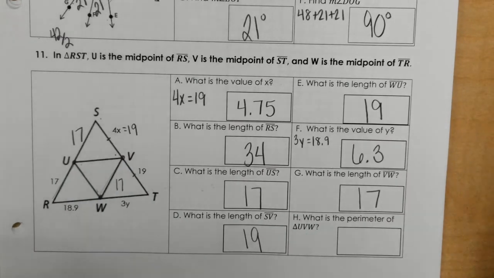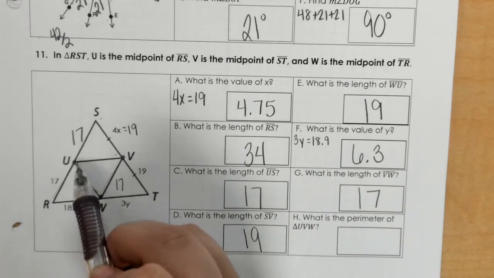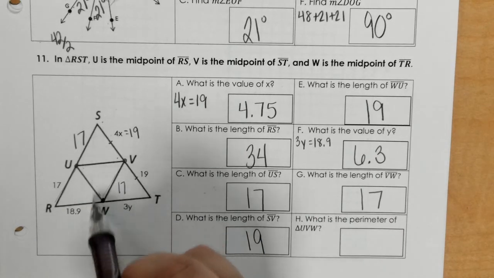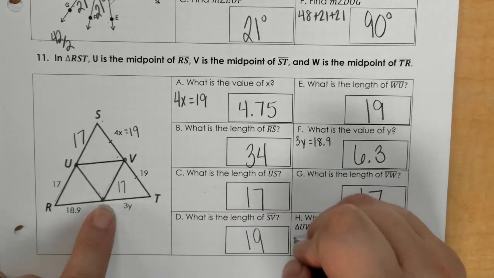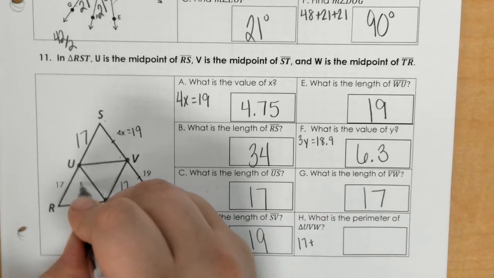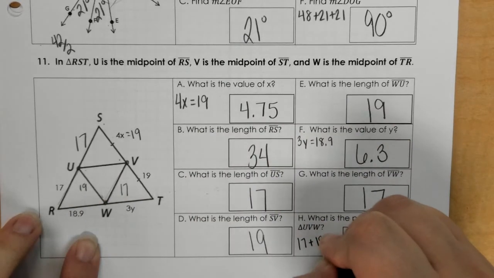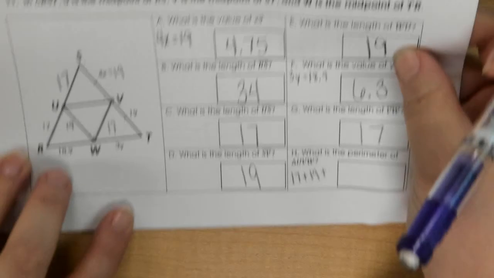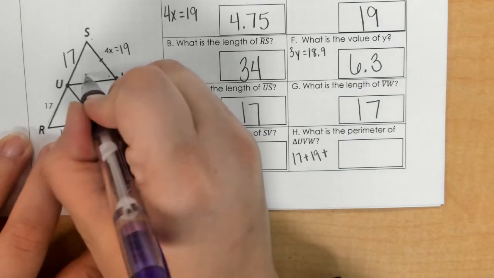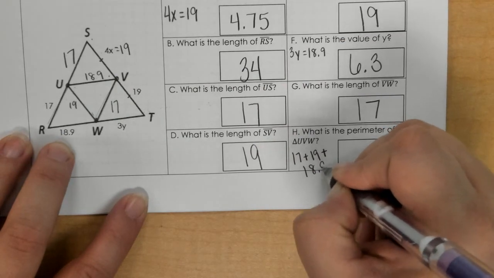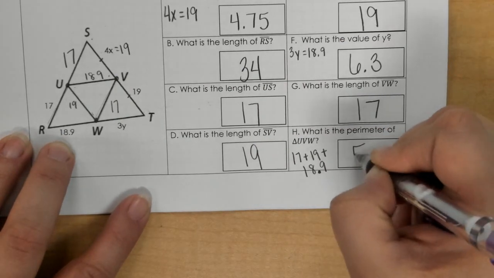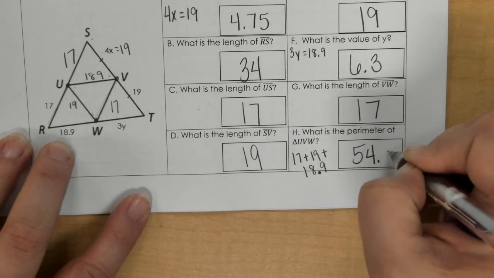And then what is the perimeter of UVW? So UVW is a small triangle. So that would be 17 plus 19 plus 18.9 plus 18.9. And that gives you 54.9.